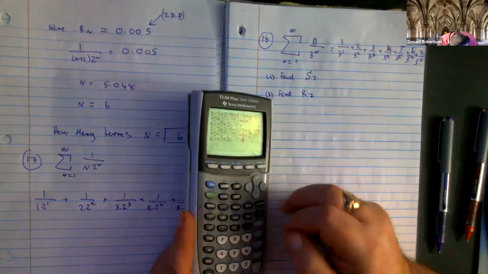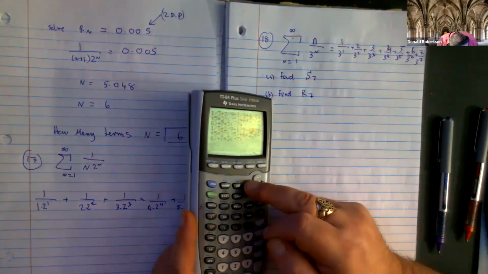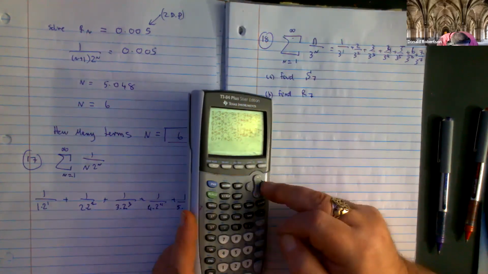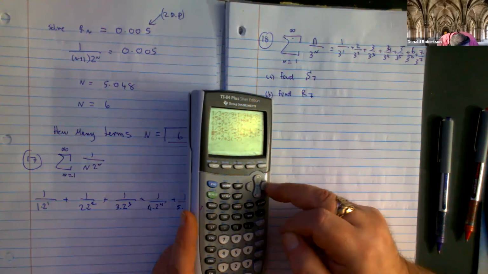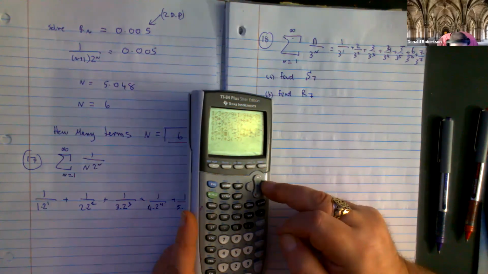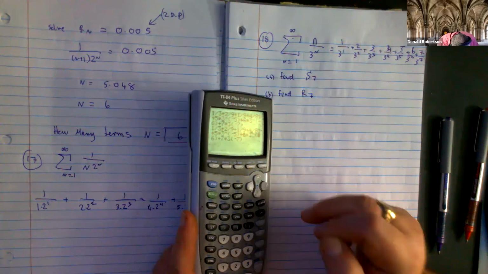One-third, good. 2/9, good. 1/9, good. 4/81's good. 5, 3 to the -5s. Was there anything wrong with that? There we go. That should have been a negative sum.